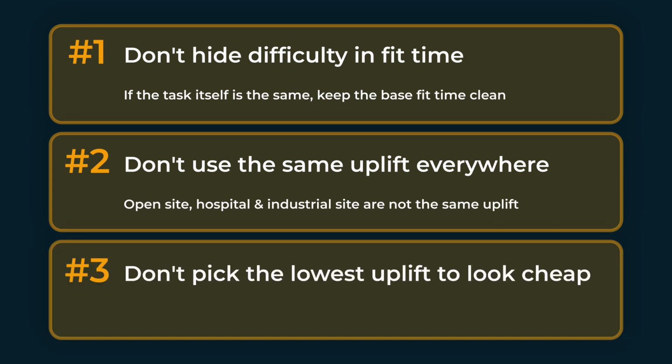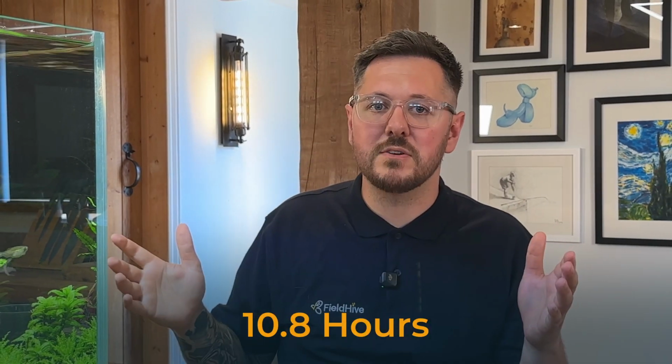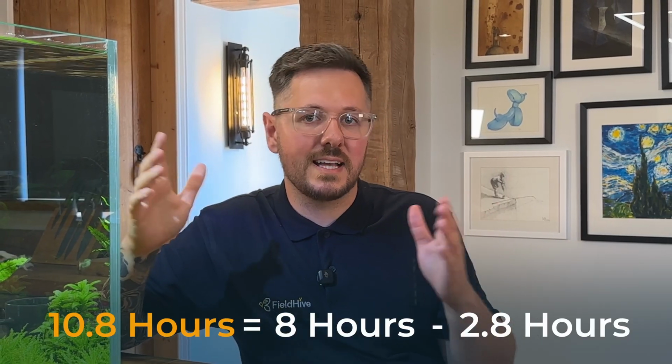Third, do not choose the lowest uplift simply because you are worried about the quotation looking expensive. A lower uplift may make the price look better today, but it does not reduce the amount of labour the site will actually consume. If the job needs 10.8 hours and you have allowed 8, the missing 2.8 hours still has to be paid for.